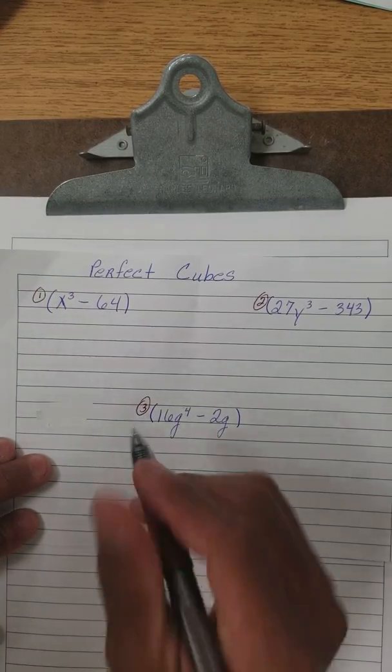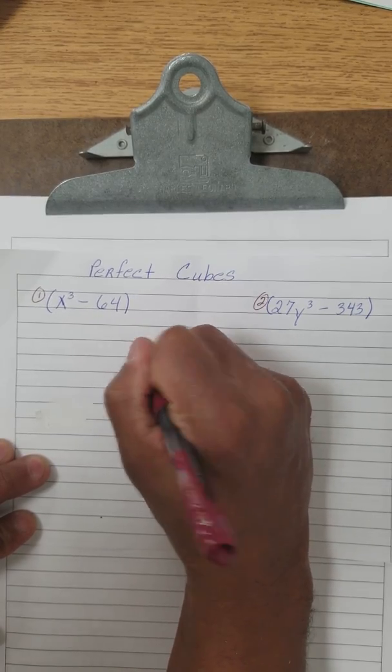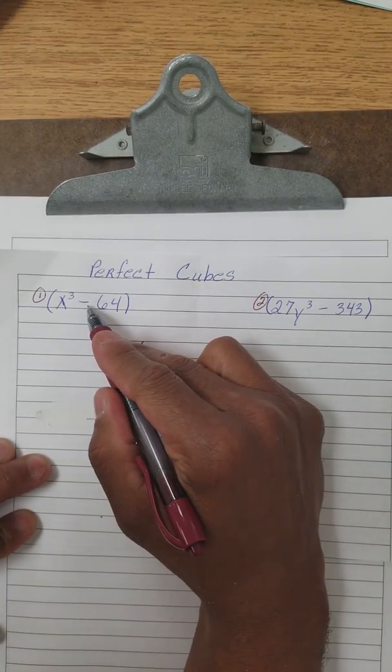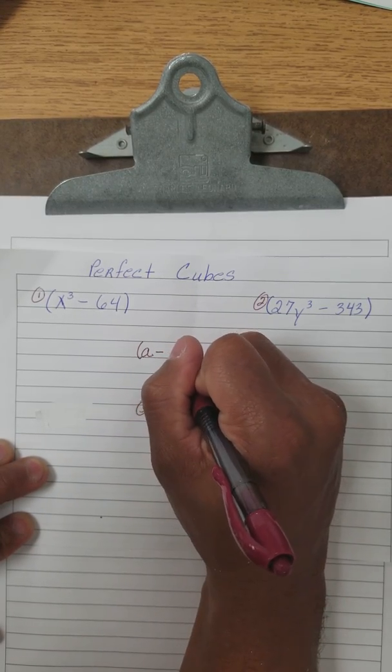The pattern is to take the very first term here, and since I'm dealing with the difference, it'll be minus. If I was dealing with the plus, it'll be positive.